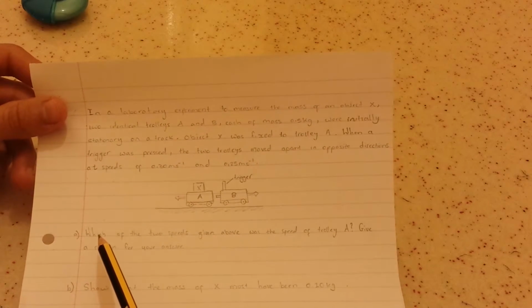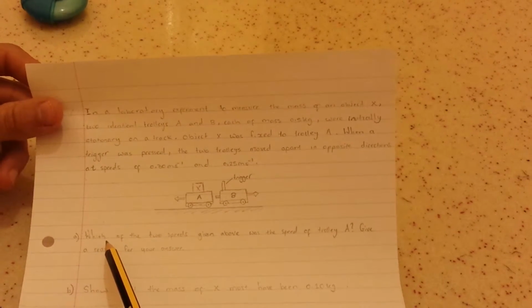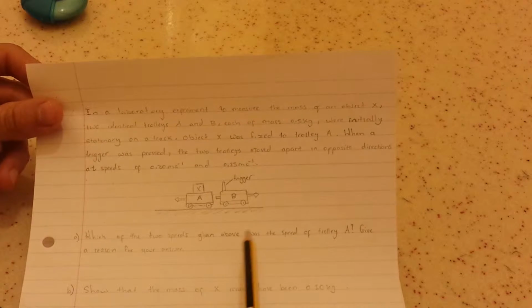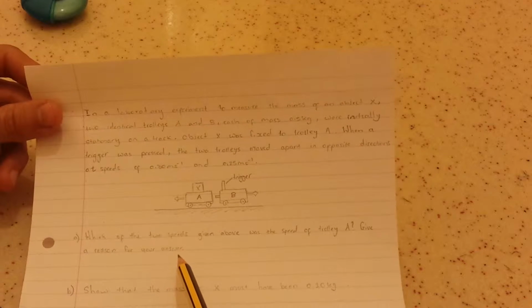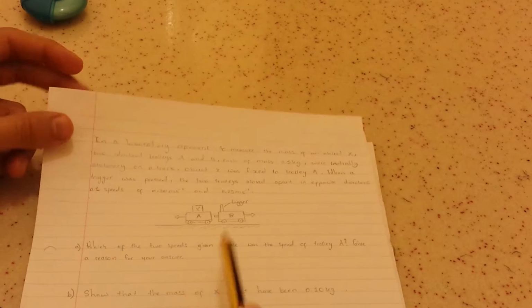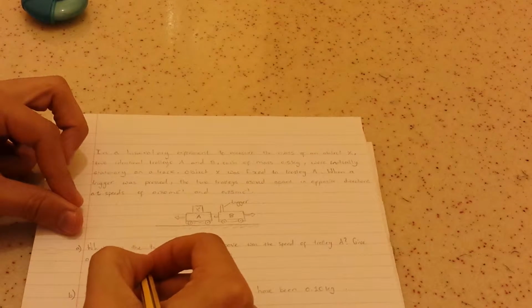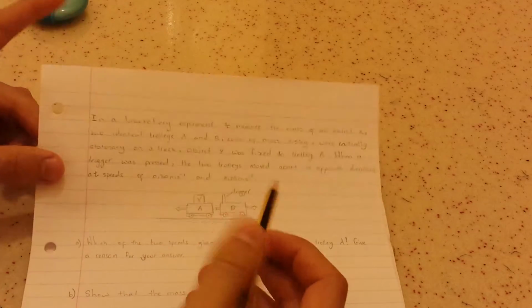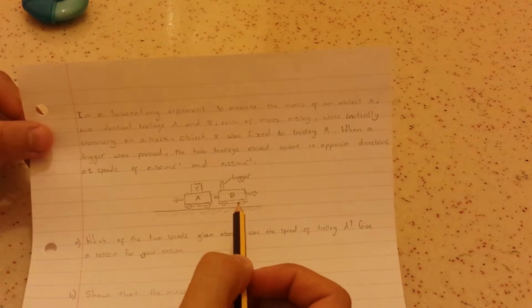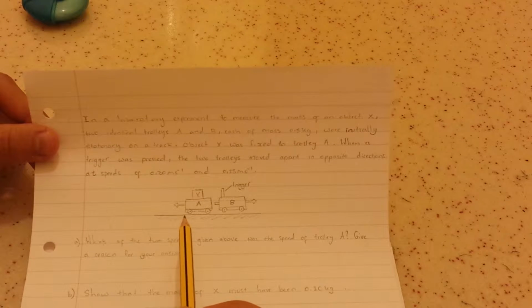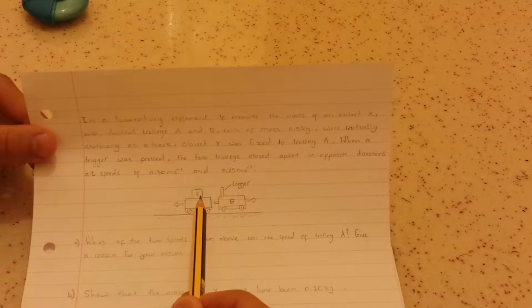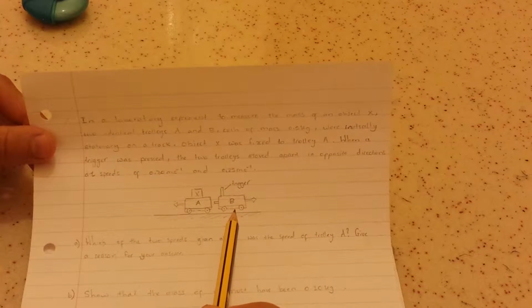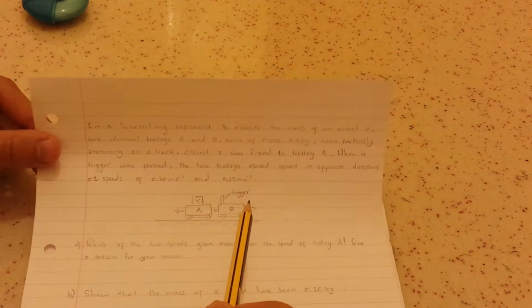The first part of the question asks us which of the two speeds given above was the speed of trolley A. Give a reason for your answer. Well, trolley B moves away faster, and that's because the mass of A and X is greater than B. Okay, very simple.